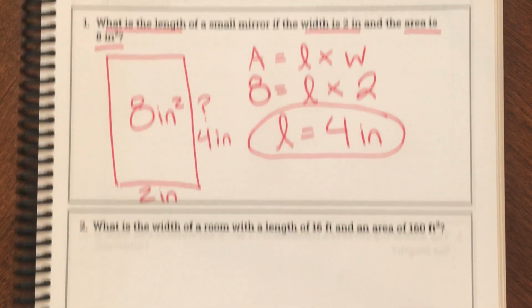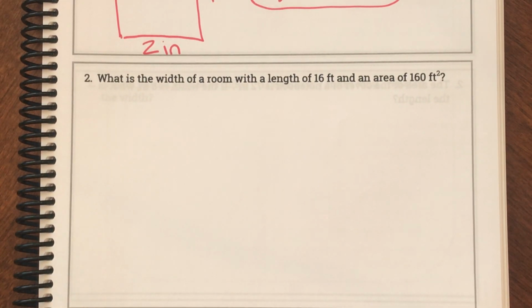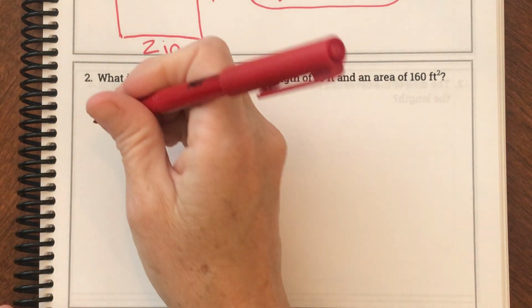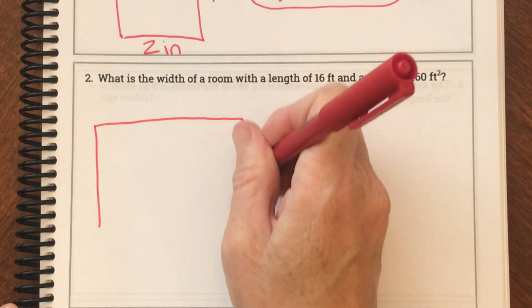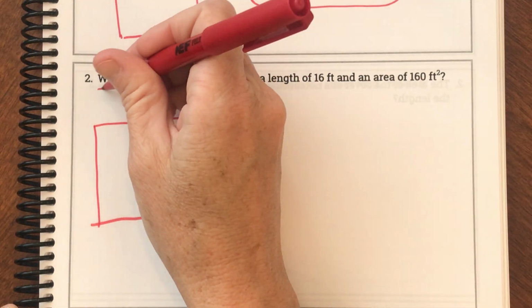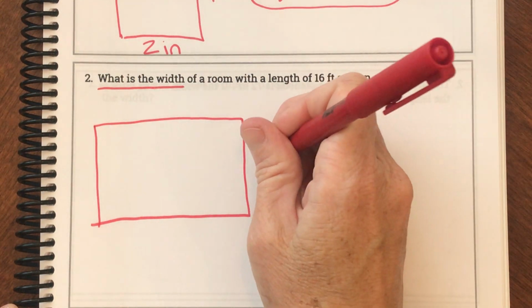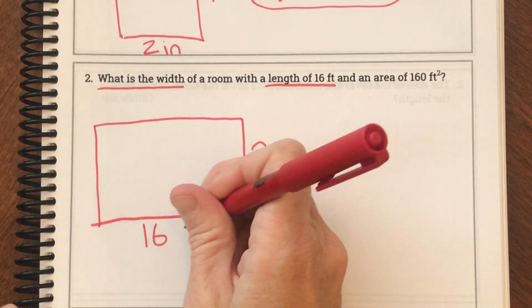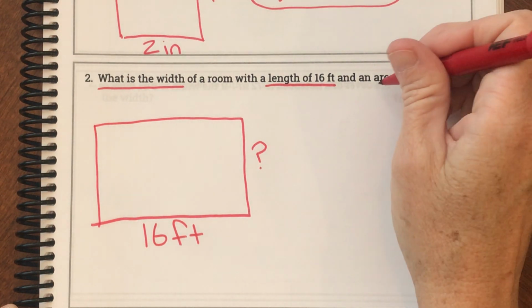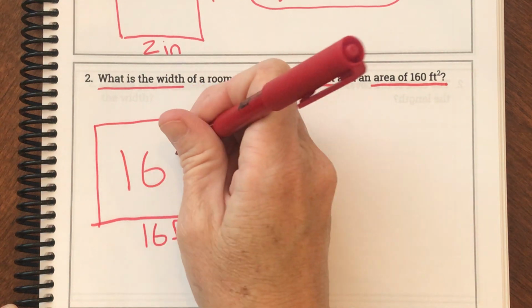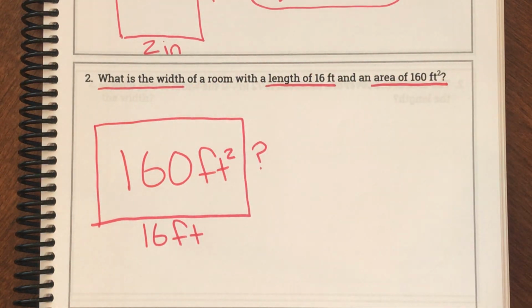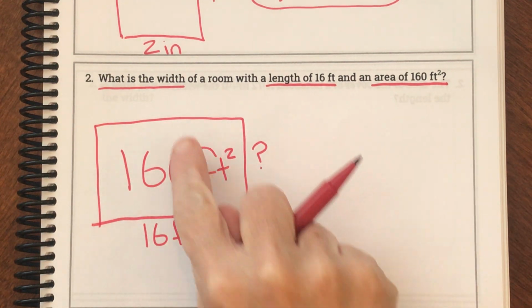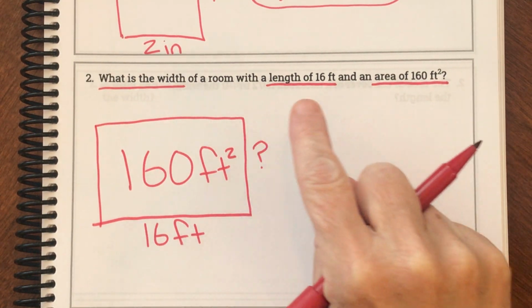Okay, let's look at another one. This one says, what is the width of a room with a length of 16 feet and an area of 160 feet squared? Okay, so again, I really think it's helpful to draw it. So what do I know? What is the width? I don't know that part. It says the length of 16 feet. So I know that's 16 feet. And an area of 160 feet squared. Okay, so this is what I know. I know how much is inside. I know the length. I don't know the width.